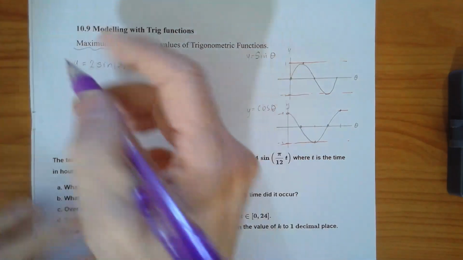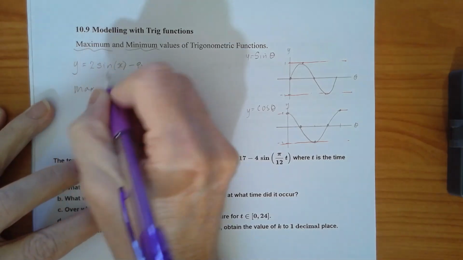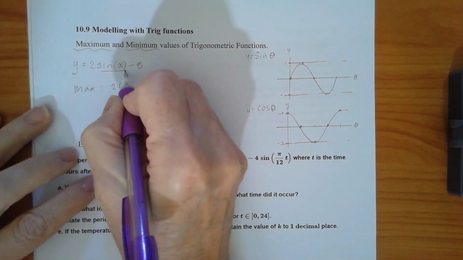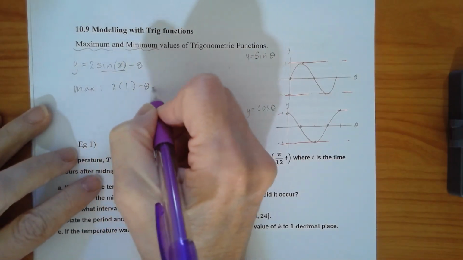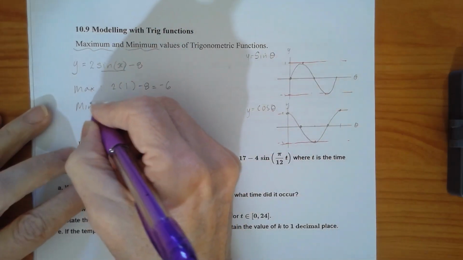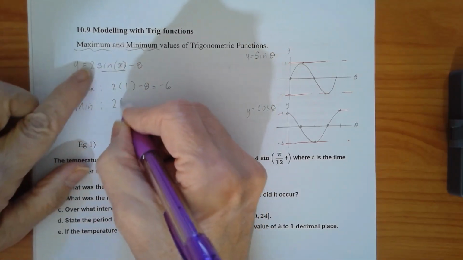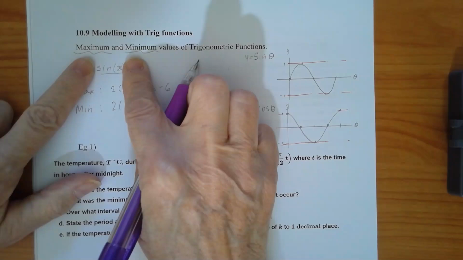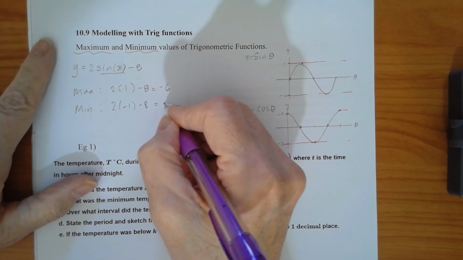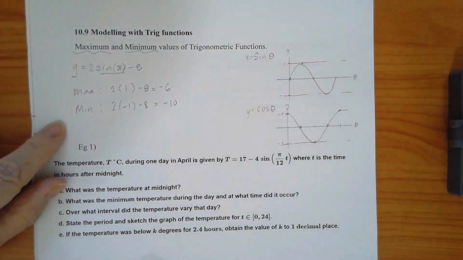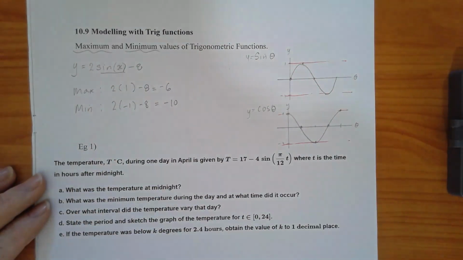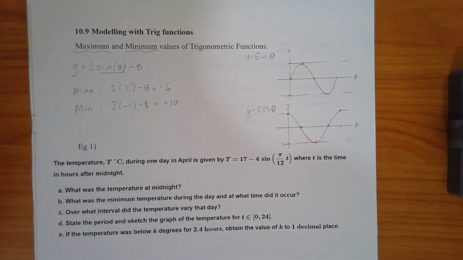So when I look at the maximum, I might say, okay, let's see. It's 2 times 1, because that's the biggest that can be, minus 8, which is -6. So that's the maximum value. And the minimum value is 2 times the smallest that can be, which is -1, and so that's -10. That's the minimum value. So I can use this 1 and -1 even when the function's kind of hard. Okay? All right, let's keep going.